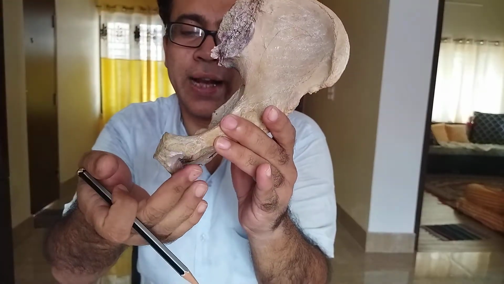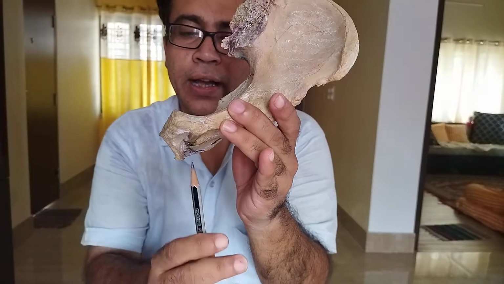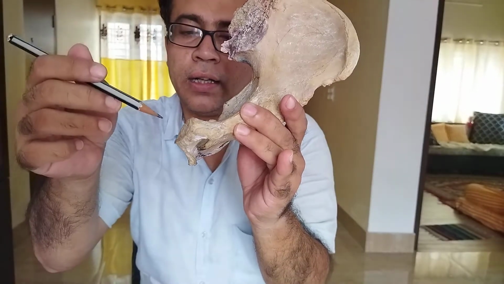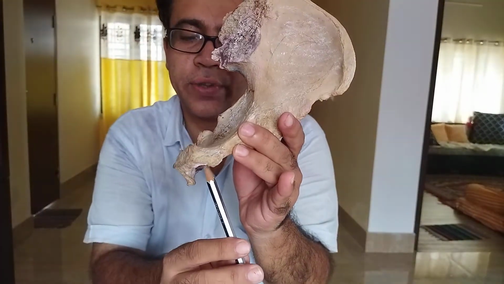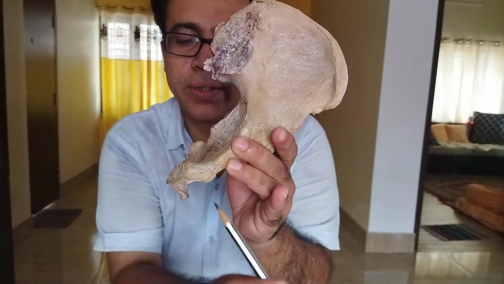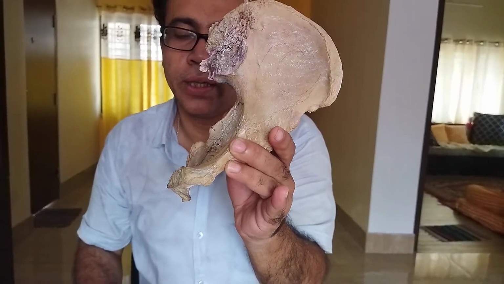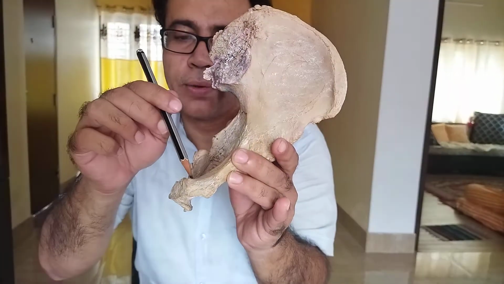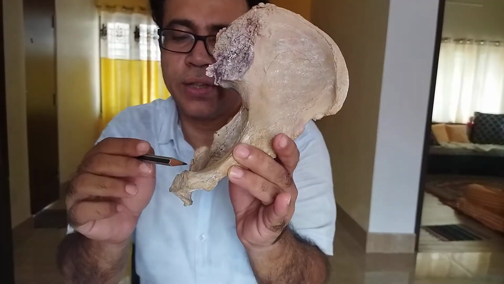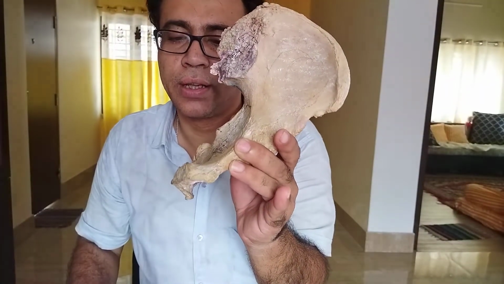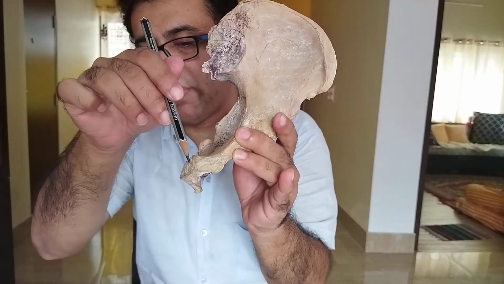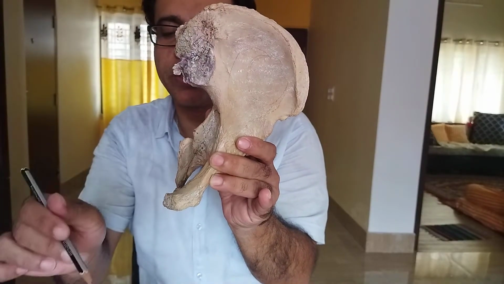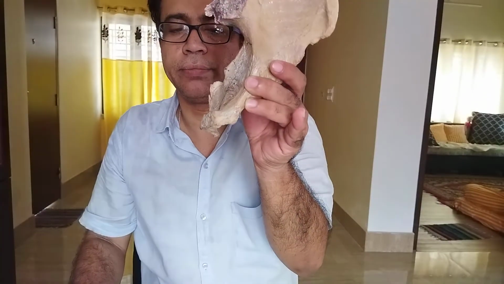One is the outer surface or the anterior surface. This is the anterior surface, and the direction of the anterior surface is downwards, forwards and lateral. Okay, and the inner surface, which looks upwards, backwards and medially, is the pelvic surface. And this surface is the symphysial surface which forms the symphysis pubis, and it is directed downwards, forwards and medially.